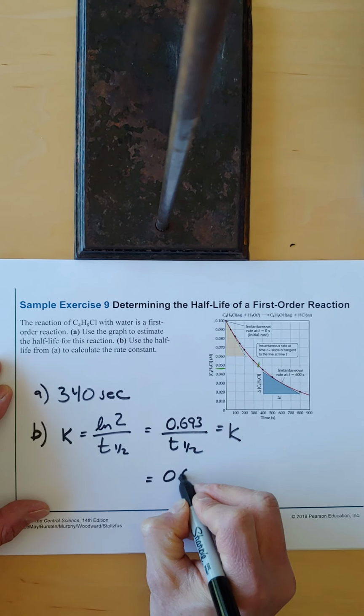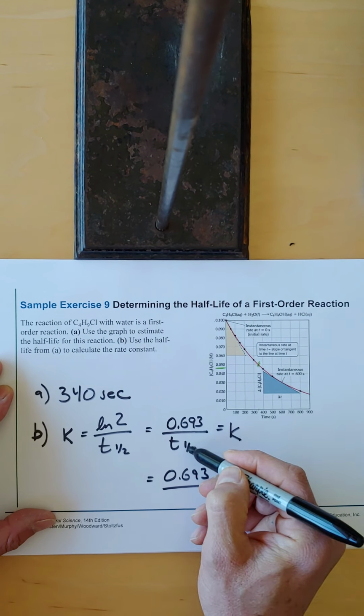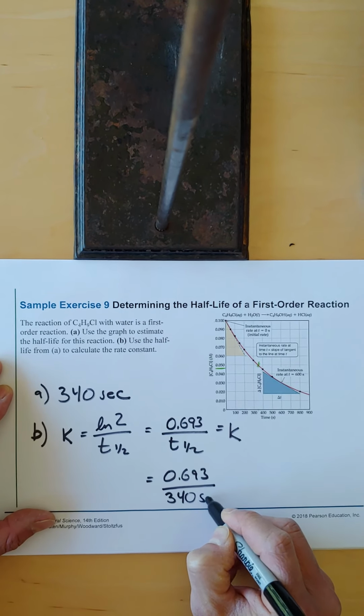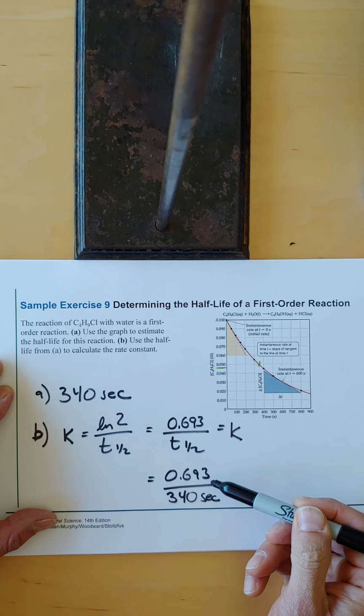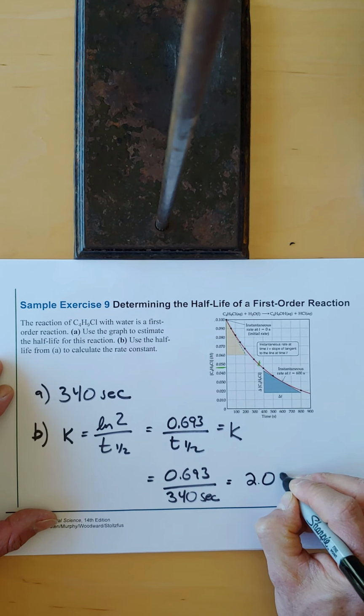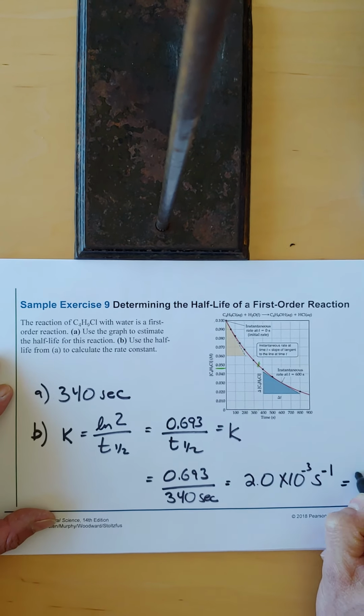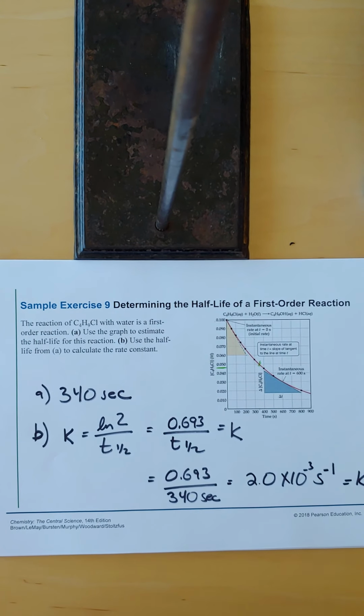Well, 0.693 has no units, so that's unitless, and my half-life was 340 seconds. So 0.693 divided by 340 seconds is 2.0 times 10 to the negative 3 seconds to the minus 1. That's my rate constant for that reaction. So I figured out by graphical representation the half-life of my first order reaction and then what the rate constant is for that first order reaction.